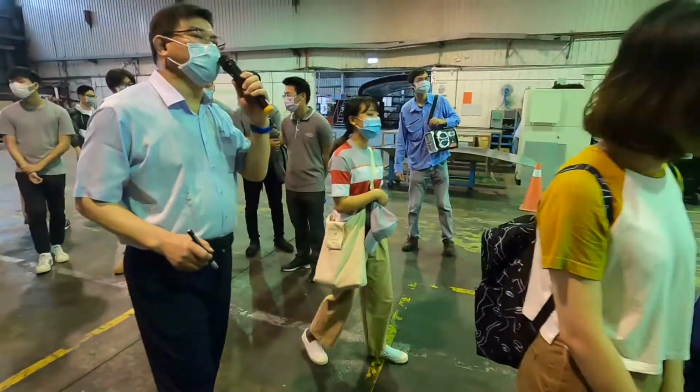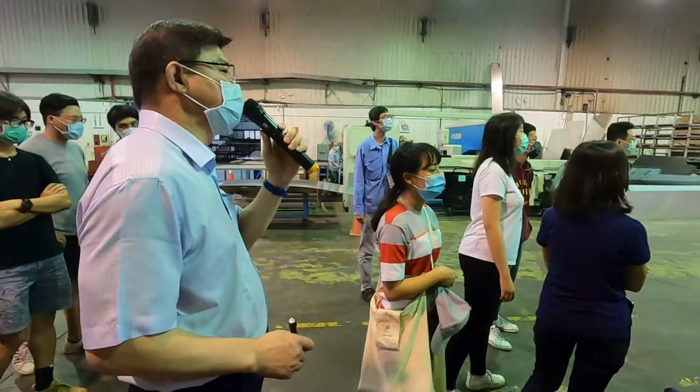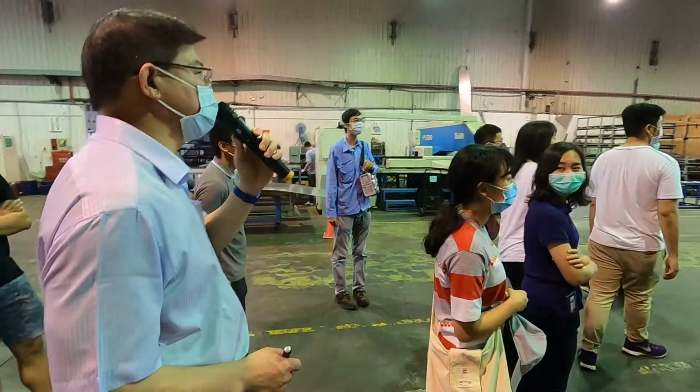And the machine written with LMT, which is a guillotine, is to cut through the size of the small sheet.